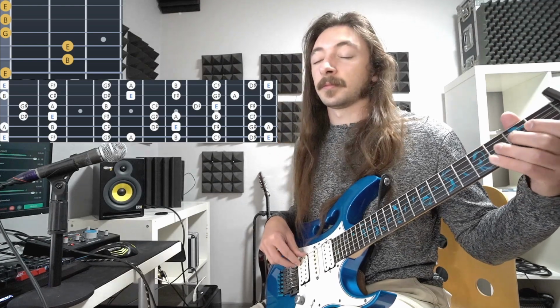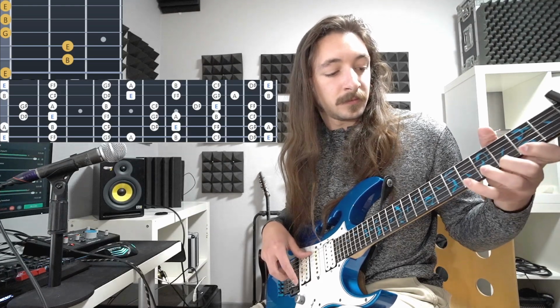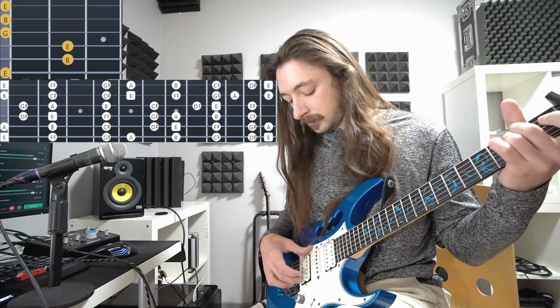Again, we can't play that, so we have to keep going. And this is our standard minor bar chord shape that we encounter all the time.